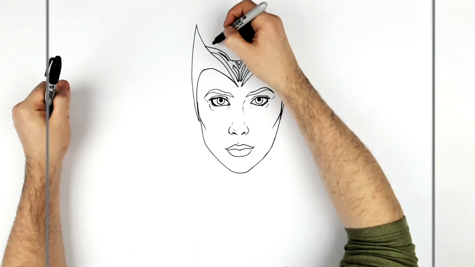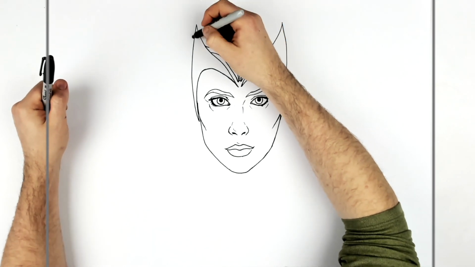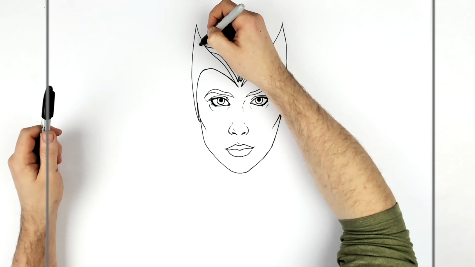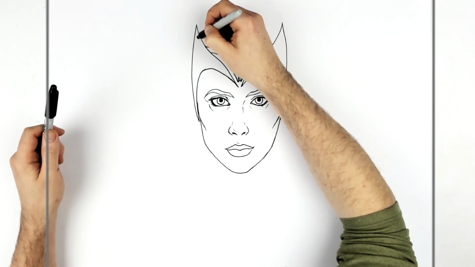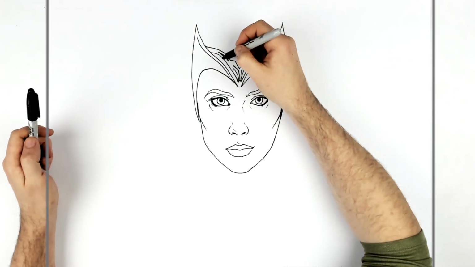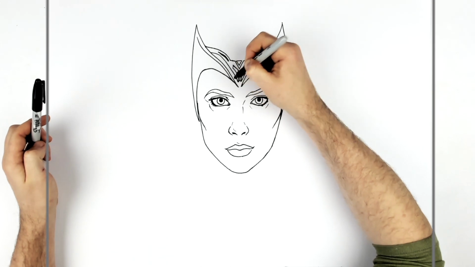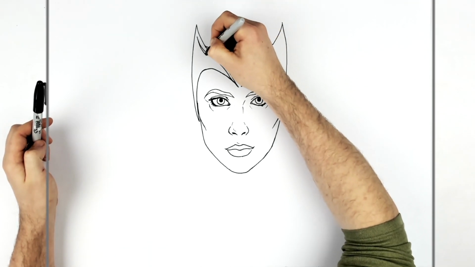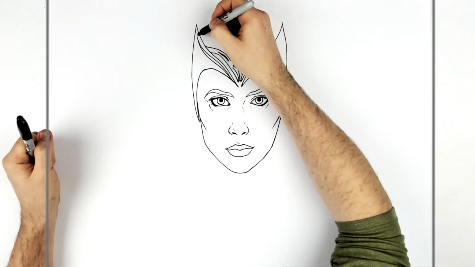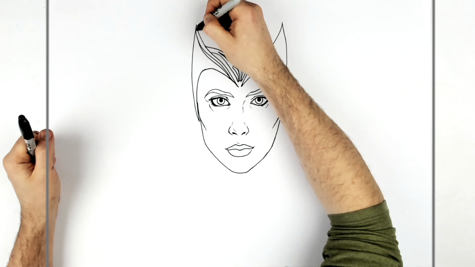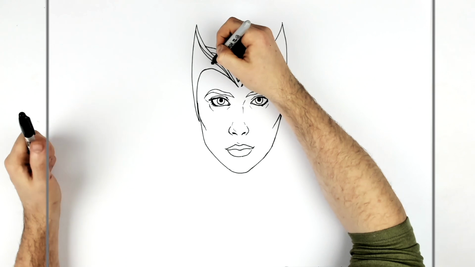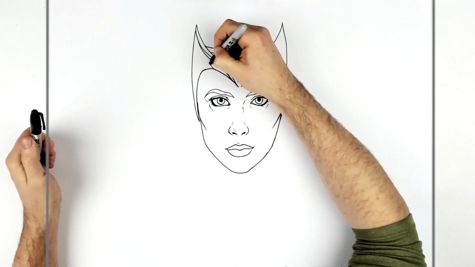Gotta do that. So, right, so let's see. Okay, let's just go for it. So here. I'll do my best to keep this as symmetrical as I can make it. Right, so that side. And then another bigger one kind of here.